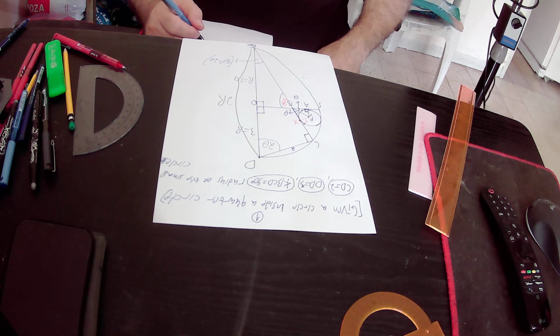What is the size of DE? DE is the diameter of the semicircle. That is to say it equals 2 times the radius of the semicircle, and the radius of the semicircle equals 3 units. So 2r is 2 times 3, that is 6. So DE squared is 6 squared, which is 36.